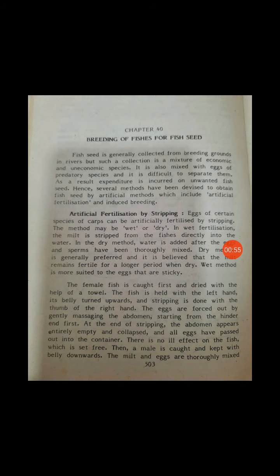Now, naturally, when we collect the fish seed from the river, actually it is a mixture. That is unwanted fish and wanted fish. But when we want to culture a specific fish, that time we need the eggs of only that fish. So to obtain such fish seed, we need the artificial fertilization method, induced breeding.